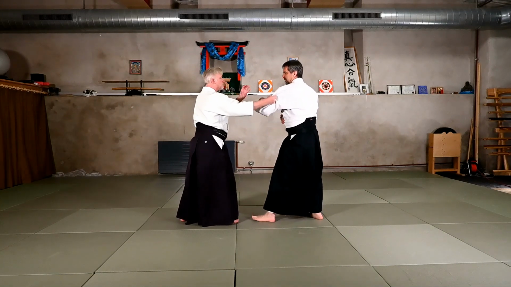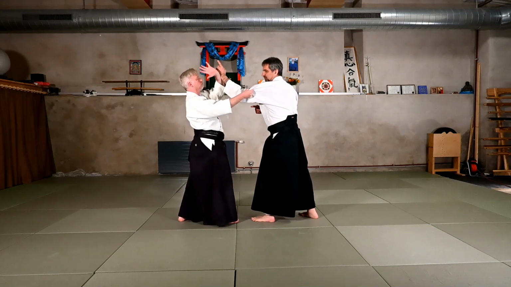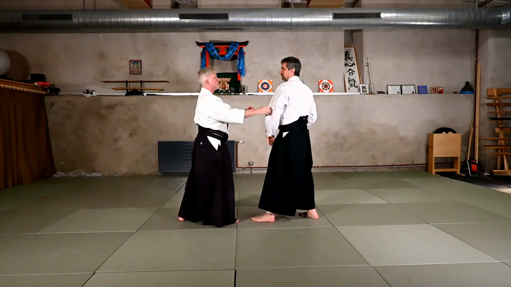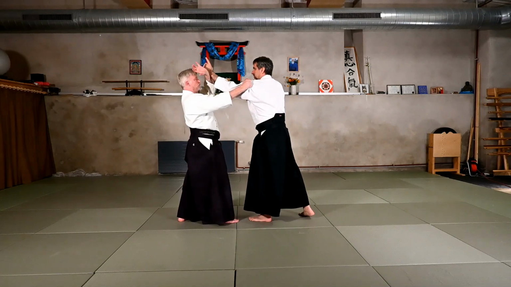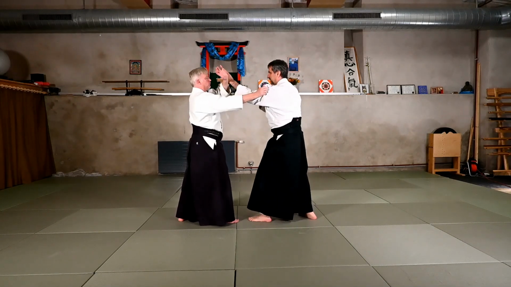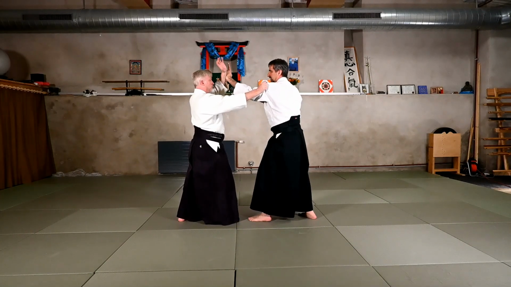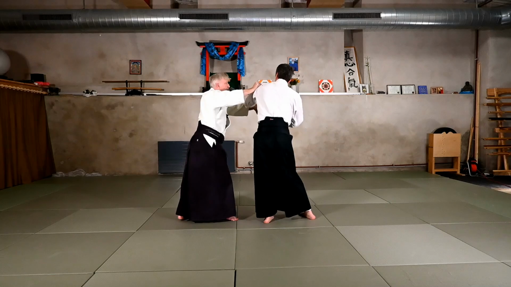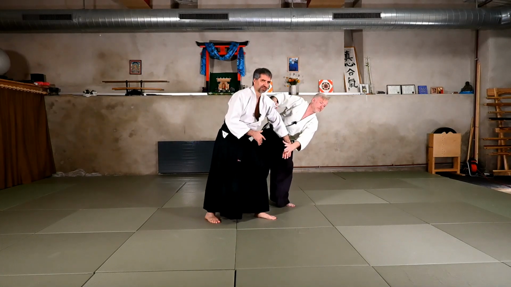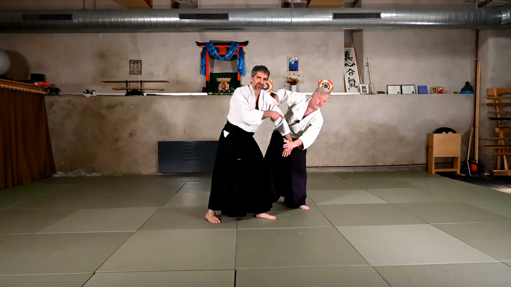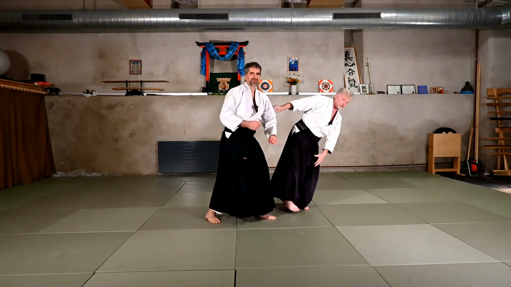Even though I'm active here and the uke is receptive, I'm still receptive on the attack here. I'm not only going here and ignoring completely this, but I'm still feeling into this attack, so that I can then turn. And as I'm receptive here, I'm already actively filling in the space and guiding him, so that he goes into the position where I can then move into the projection.